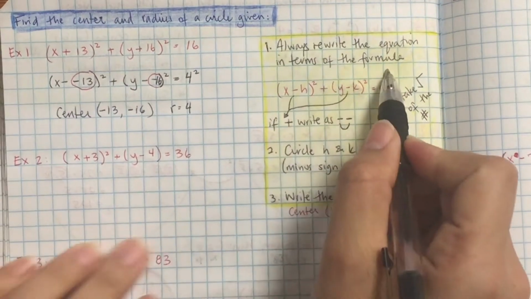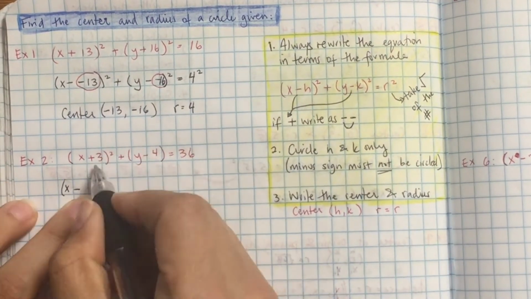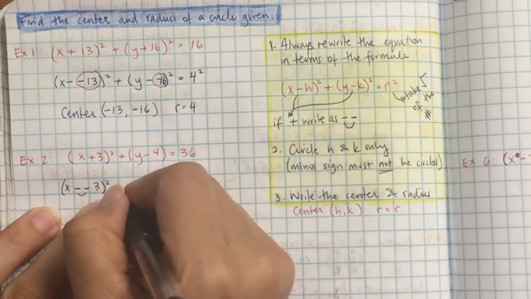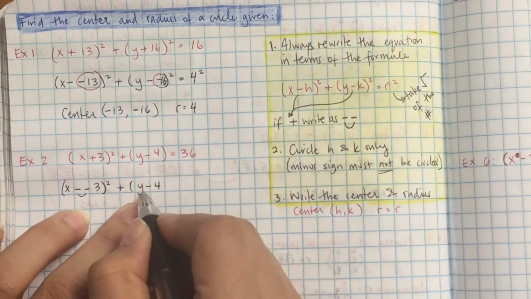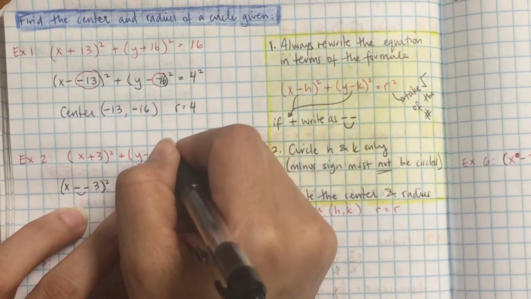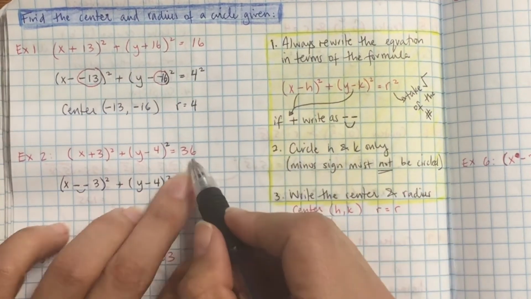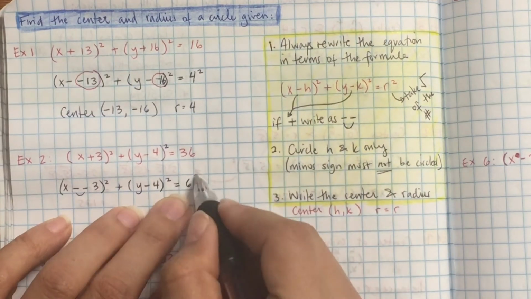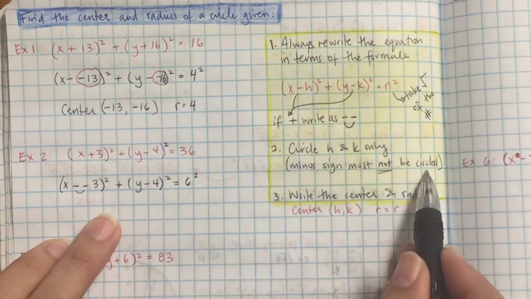So in previous videos we went to find the equation of the circle. Now we're going backwards. So again, if you have a positive, write minus minus because negative times negative is a positive. That one is not positive, so you leave it as it is. Then to find the radius, you take the square root of that number, so that's going to be 6 because 6 squared is 36.